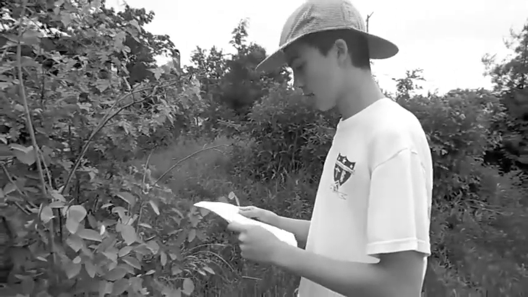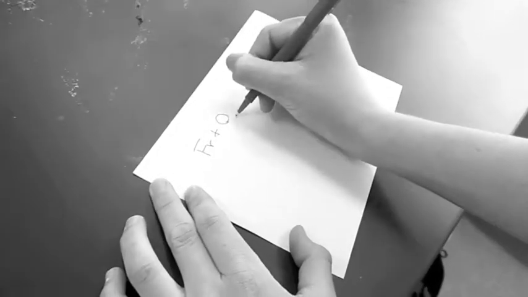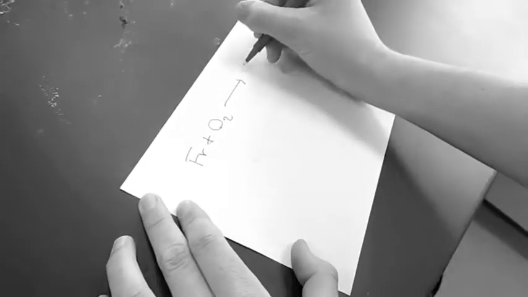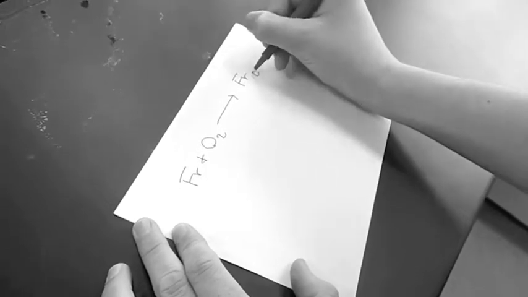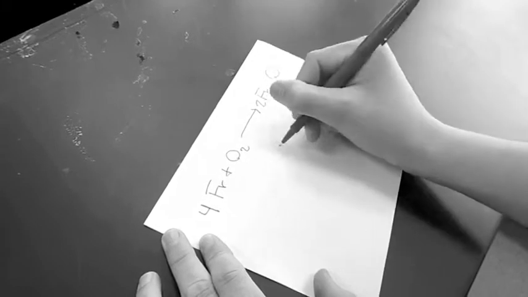I have to do stoichiometry on this. Back to the lab. Stoichiometry determines the relative quantities of reactants and products in a chemical reaction. The combination of francium and oxygen to form francium oxide is a synthesis reaction.